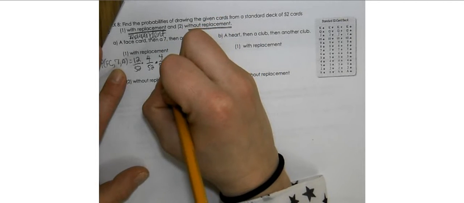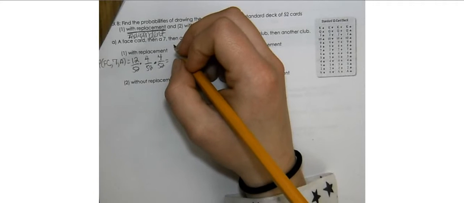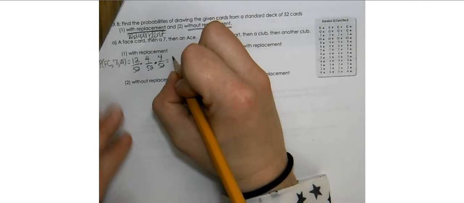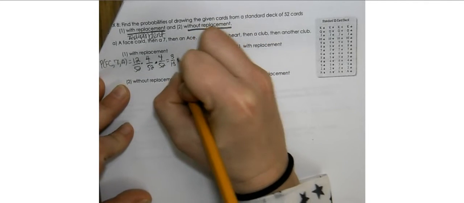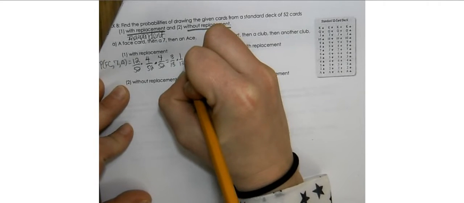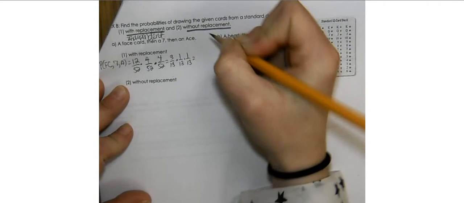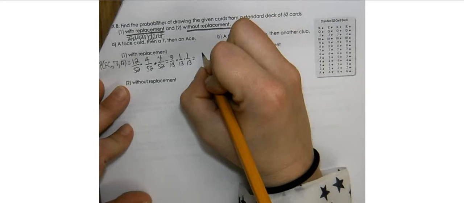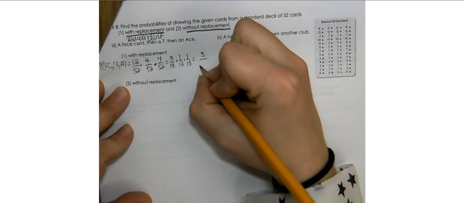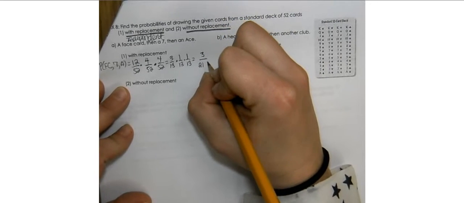And so I'm going to simplify all of my fractions. That's going to be 3 over 13 times 1 over 13 times 1 over 13. And when you multiply all of those numbers together, you end up with 3 out of 2,197.